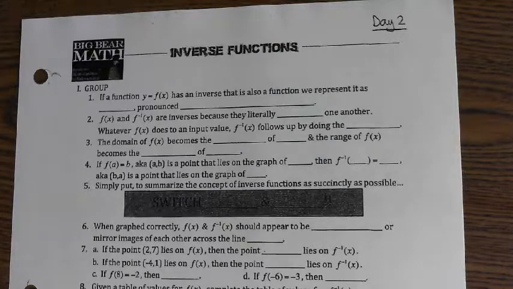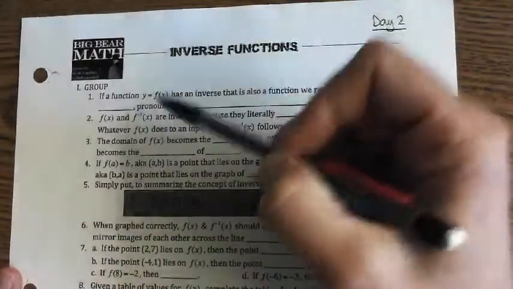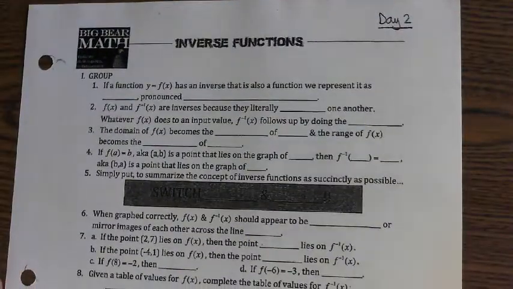So we'll go through some of this together. See if you can go ahead and fill in number 1 on your own.